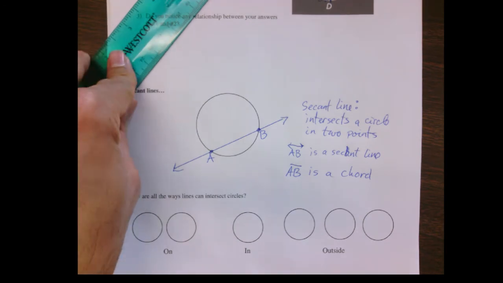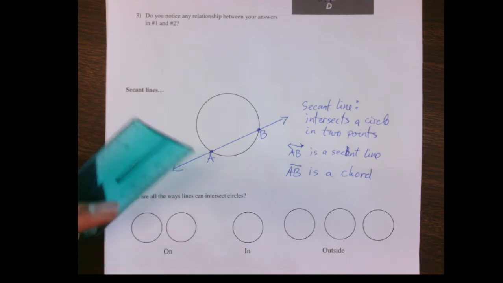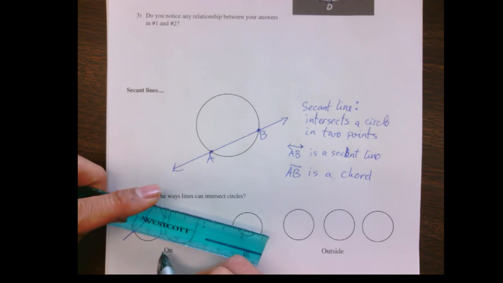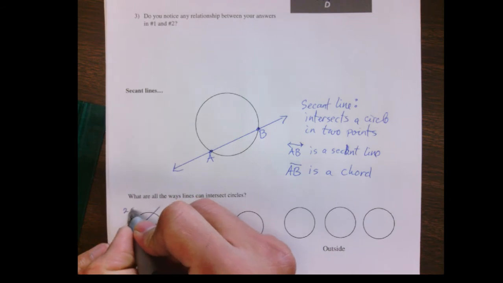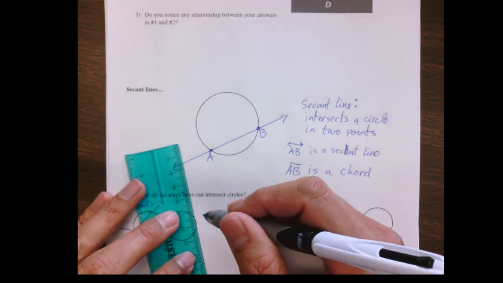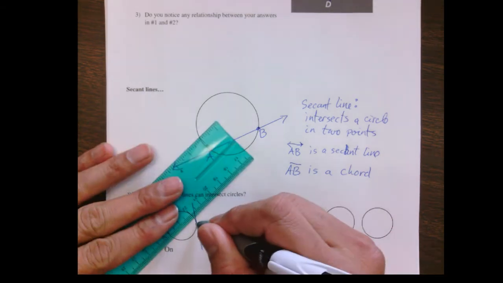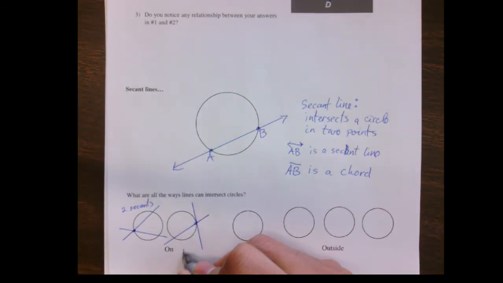And now I wanted to talk about how lines can intersect circles. There's a bunch of different ways down here. First of all, two lines can intersect on the circle, like this. And that's 2 secants. Or 2 lines could intersect on a circle like this, where you have a tangent and a secant. So that's 1 tangent, 1 secant.